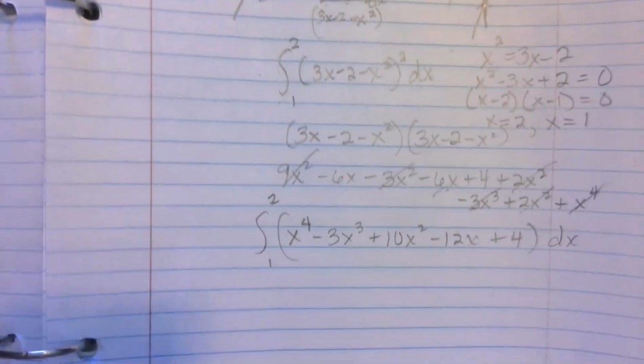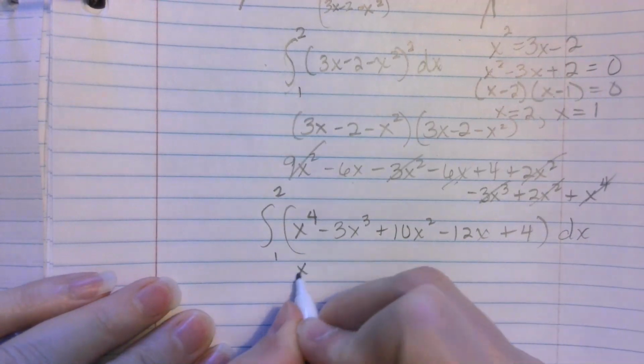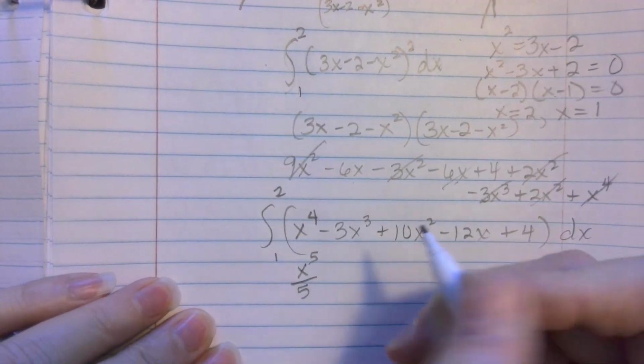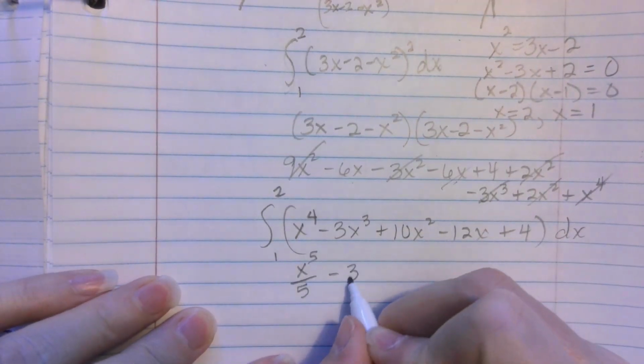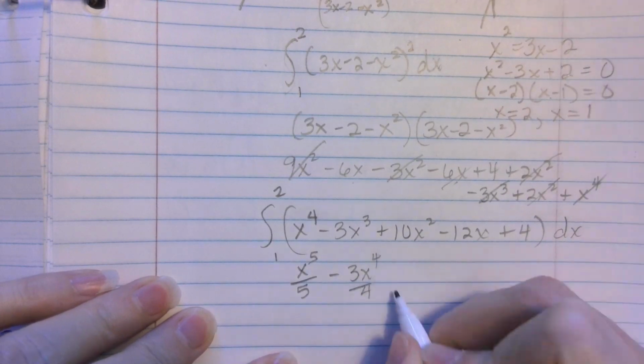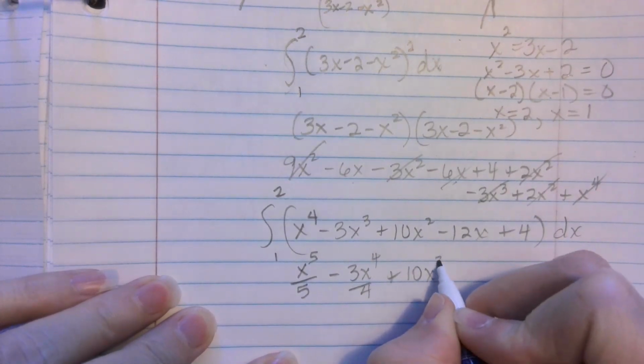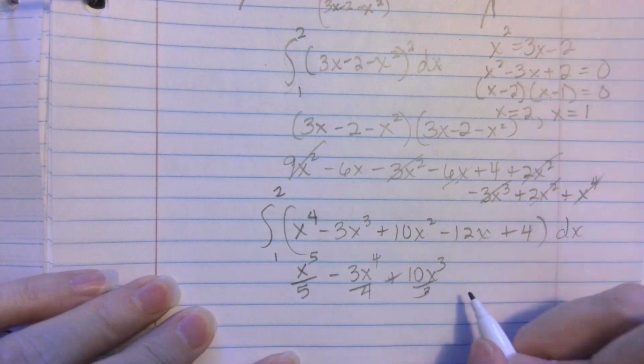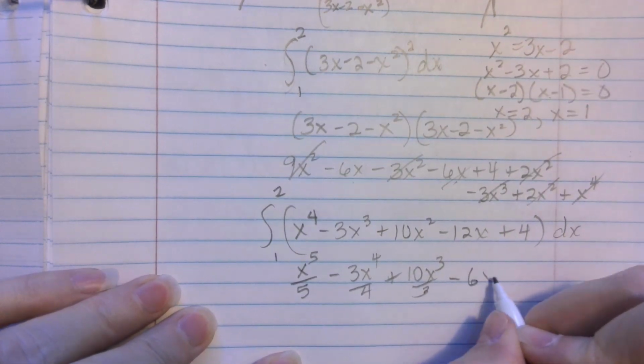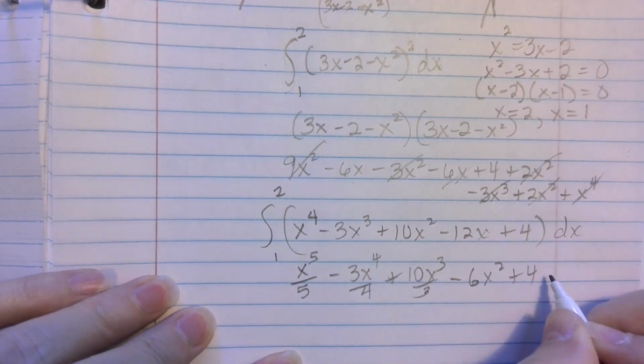My math skills are leaving me. I'm sure yours are too. Add 1 to the power, divide by the new power, plus 10x cubed over 3, squared over 2 be 6x squared, plus 4x.